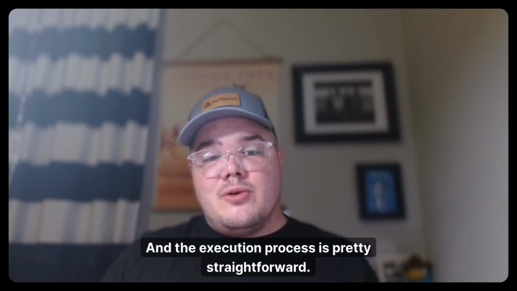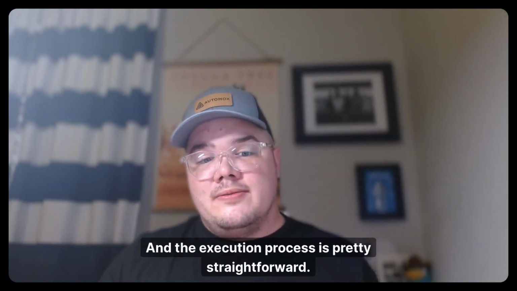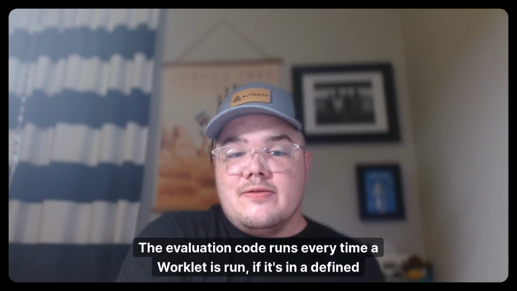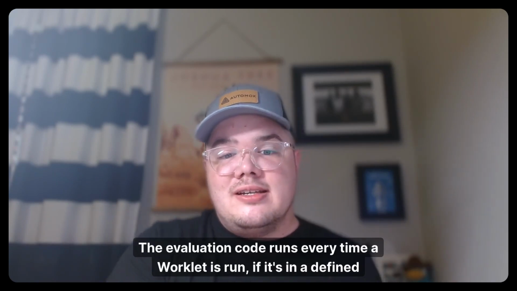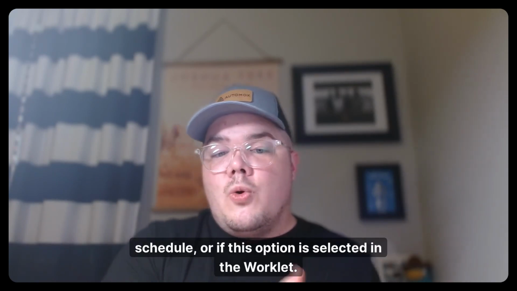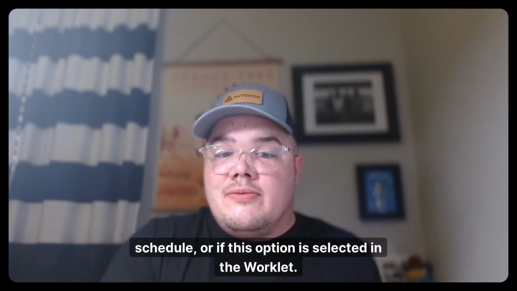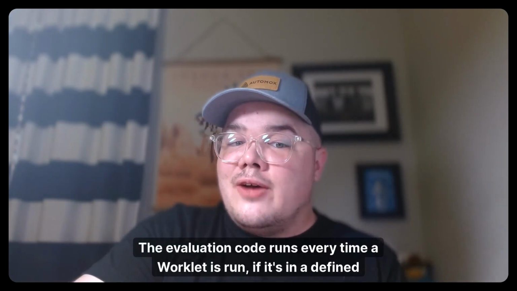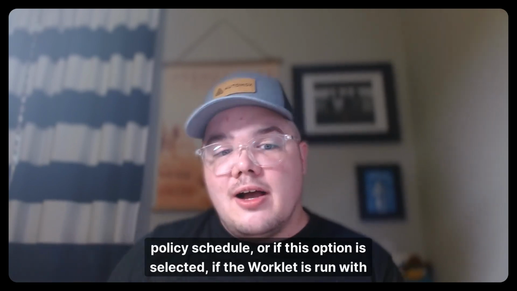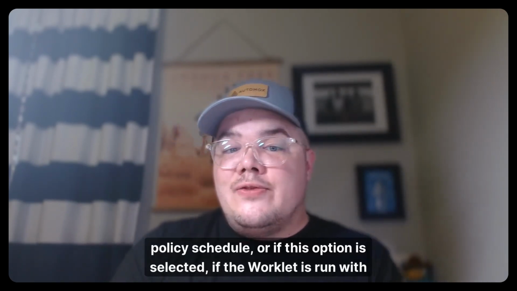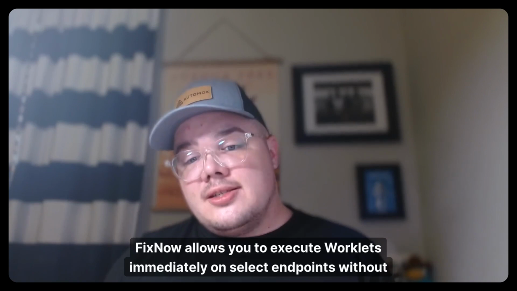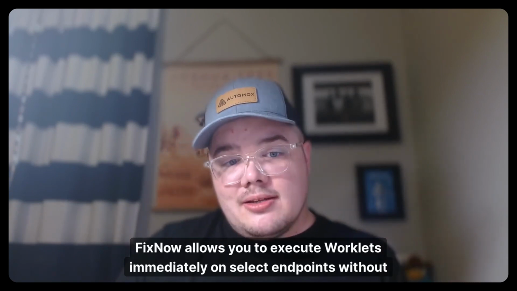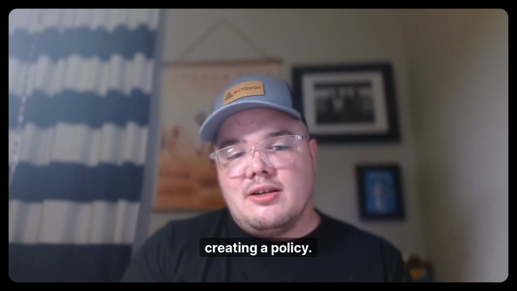And the execution process is pretty straightforward. The evaluation code runs every time a worklet is run if it's in a defined policy schedule, or if this option is selected if the worklet is run with Fix Now. Fix Now allows you to execute worklets immediately on select endpoints without creating a policy.